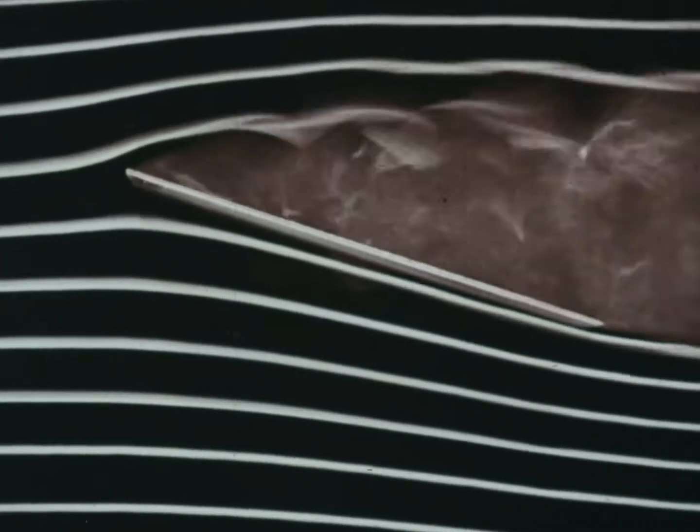Turn it back again, and we can see that even at the slightest angle to the horizontal, the airflow over the upper surface tends to break up.